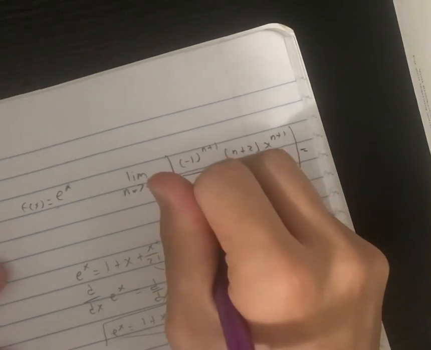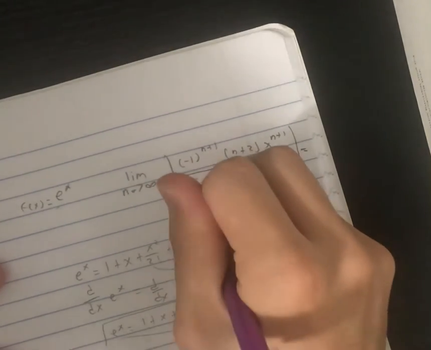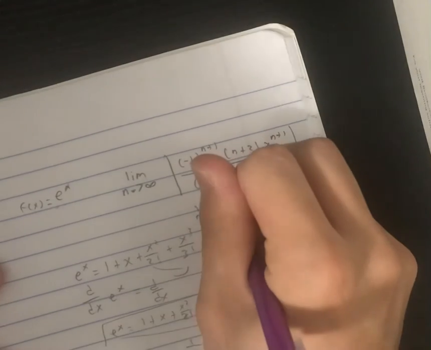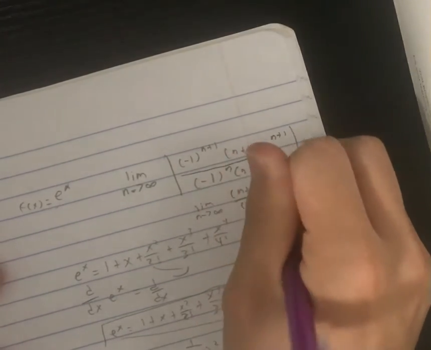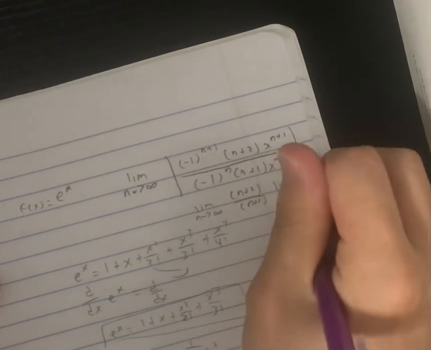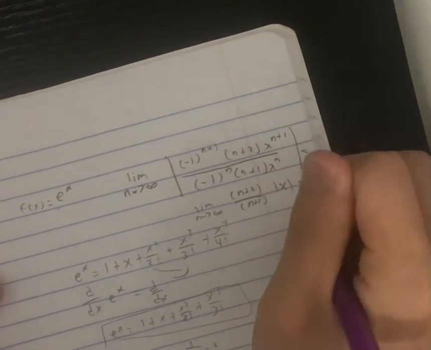This is equal to the limit as n approaches infinity of (n plus 2)/(n plus 1) times the absolute value of x, and this is just going to equal the absolute value of x.